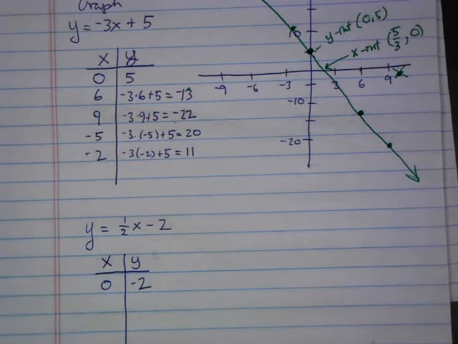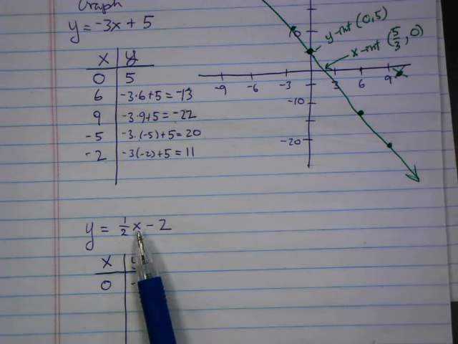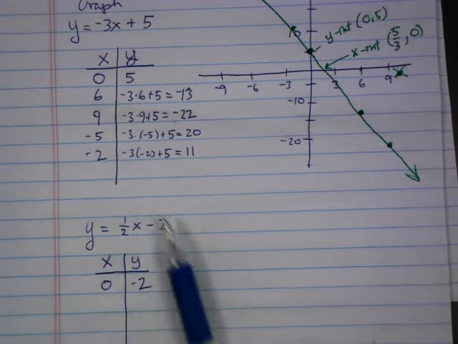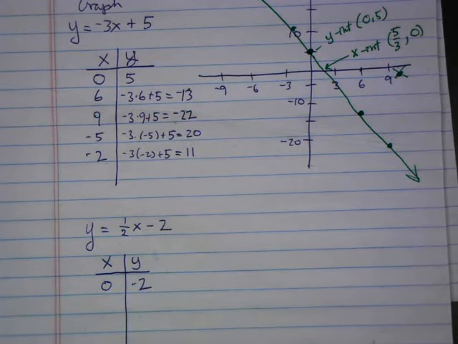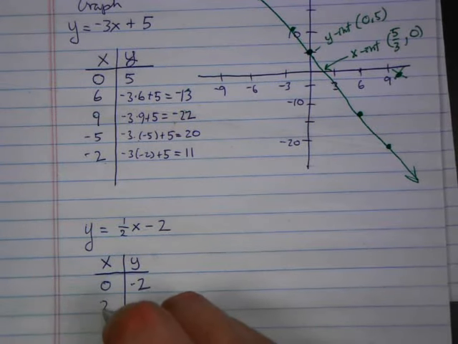Now, for this problem, I do not want to pick the number 1. Why not? What's 1/2 times 1? Because it comes out to a decimal. Yeah, 1/2 times 1 is still a fraction, or a decimal. And then when I subtract 2, I still get a fraction or a decimal. So I think I want to be more clever here. I don't want to pick 1. But I think 2 would be a good number to pick.